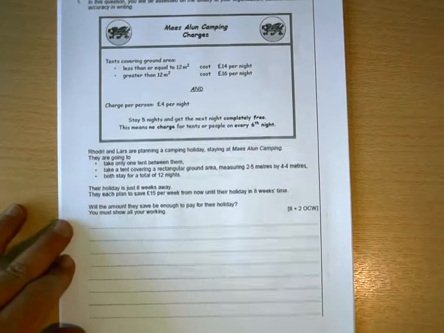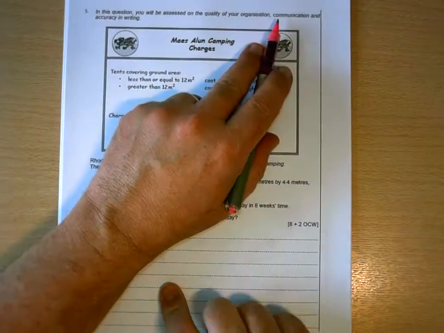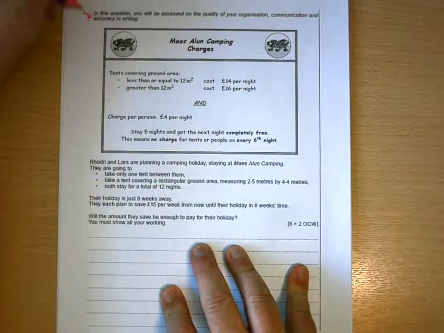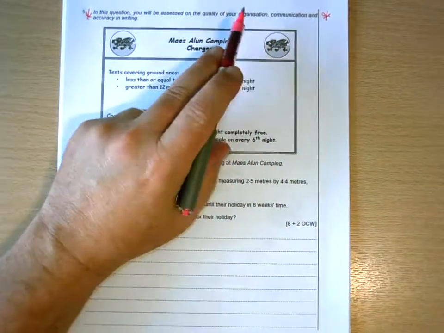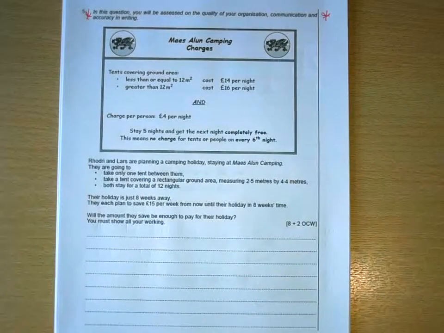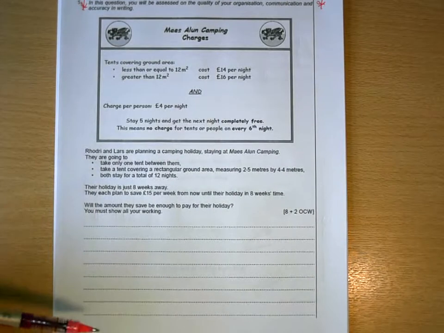Question 5. So this is the OCW question. In this question, you will be assessed on the quality of your organisation, communication and accuracy in writing. So there's 2 marks for basically setting this out in a way that the examiner can follow clearly what you're doing.